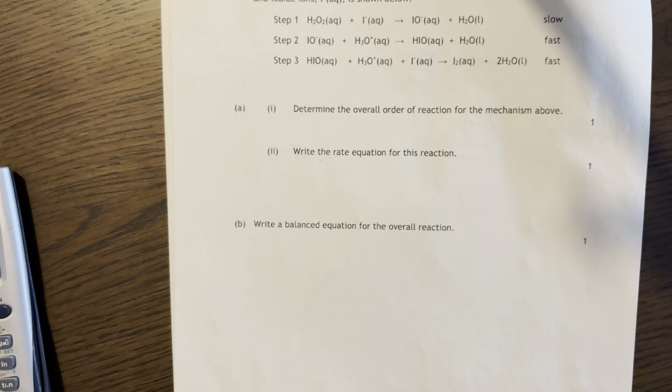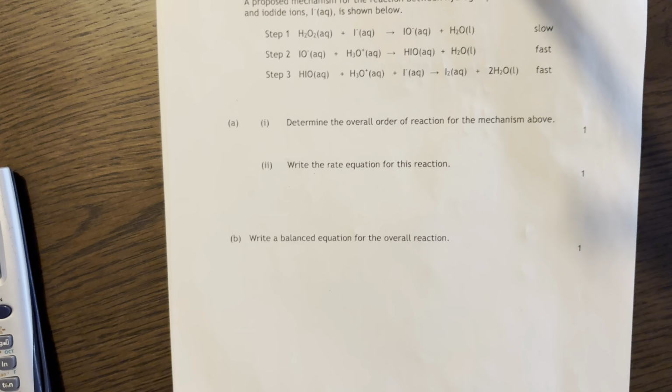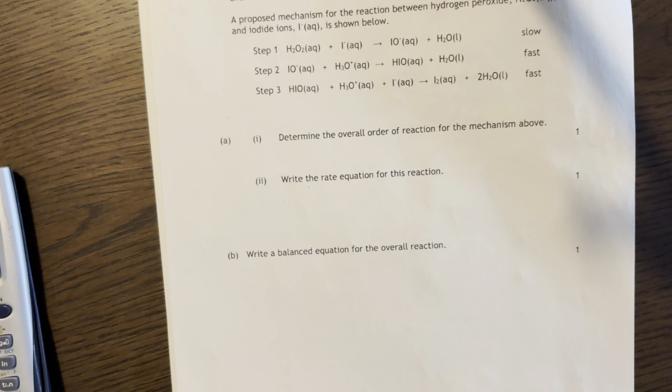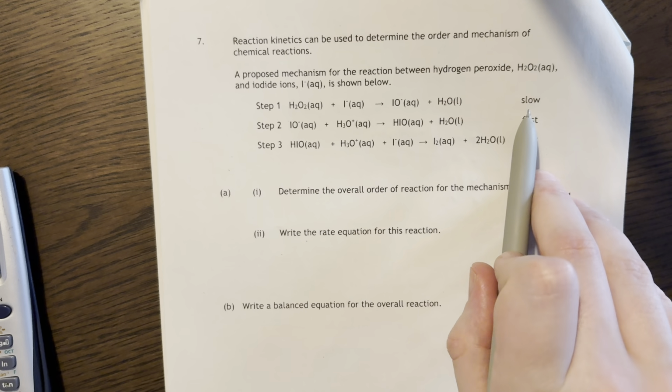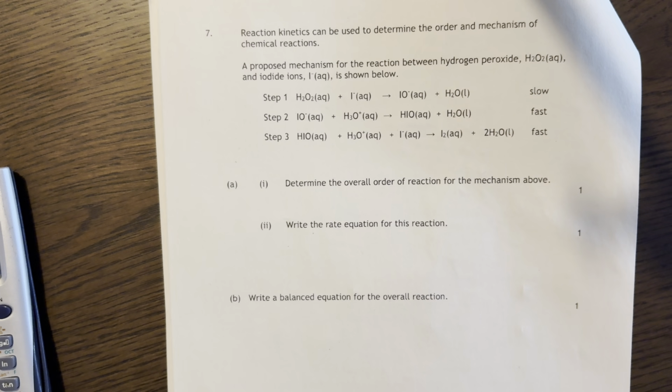And we've got 2 fast steps as well, which we can essentially ignore for this first question because it's asking us to determine the overall order of reaction for the mechanism above. We're only interested in the slow, what we would describe as bottlenecking steps in a reaction to determine the overall order. If it's fast, it doesn't really contribute to the order of reaction that we've got going on.